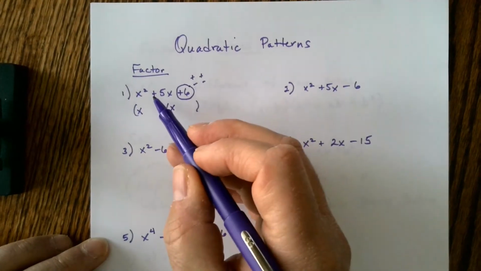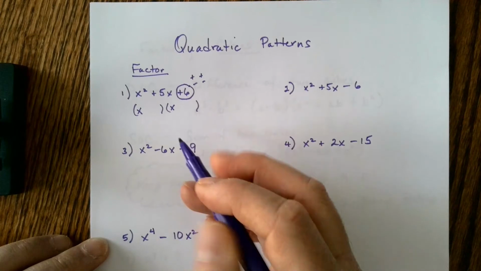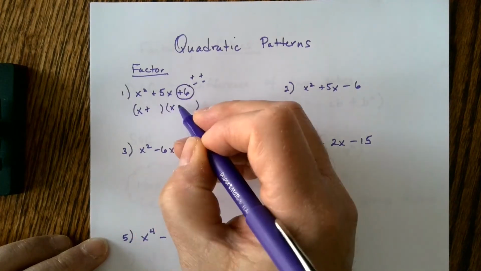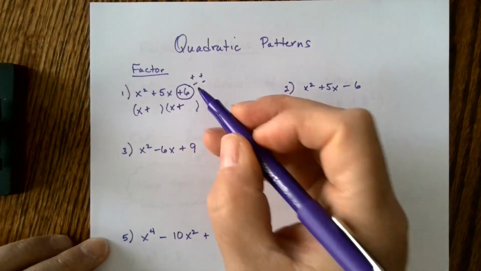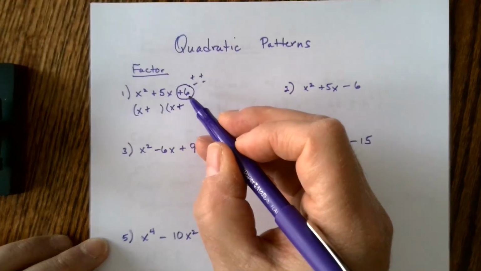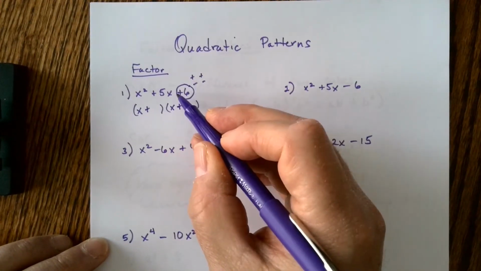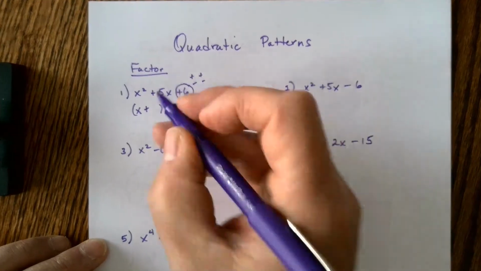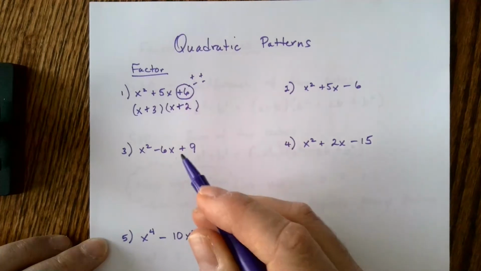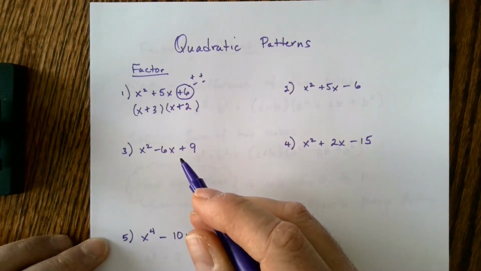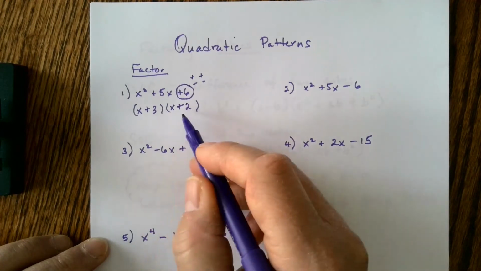Looking at our middle term's value, it's positive, so we're going to end up with positives in both binomials. Now we need to find our constants. We need two numbers that multiply together to give me 6, but when added together give me 5. And that would be 3 and 2. So the unique factors for x squared plus 5x plus 6 are x plus 3 and x plus 2.